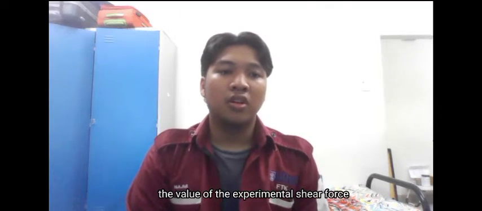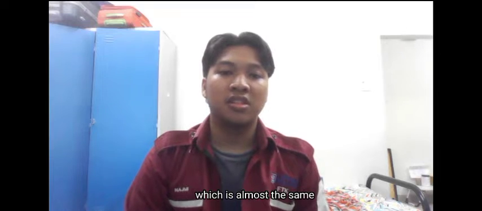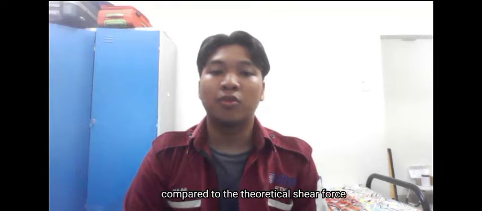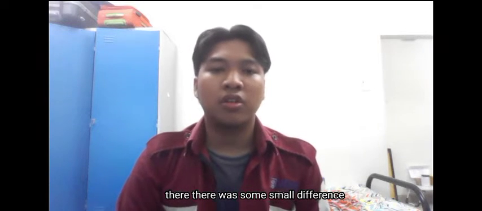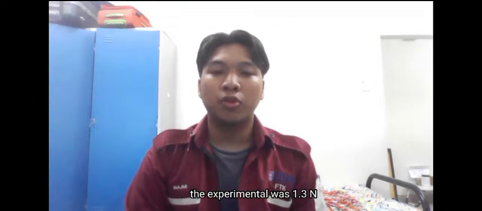For figure 7 and figure 8, the values of the experimental shear force are 3.1 Newton and 2.3 Newton, which is almost the same compared to the theoretical shear force of 3.3 Newton and 2.32 Newton. As for figure 6, there was a small difference. The experimental was 1.3 Newton and theoretical was negative 1.25 Newton.